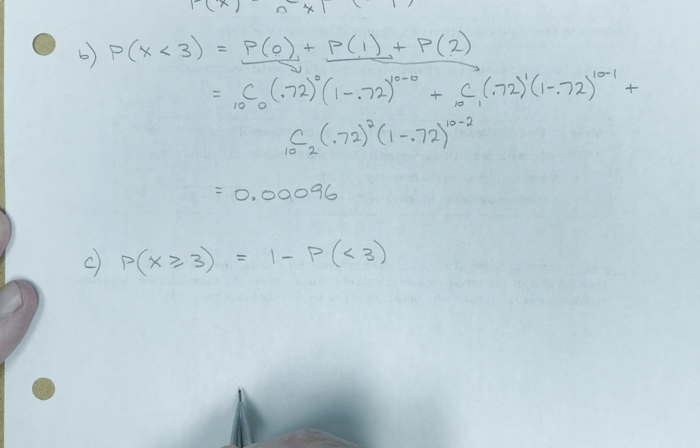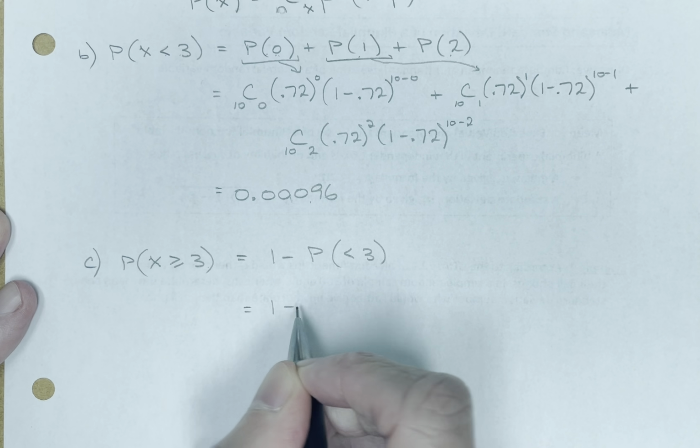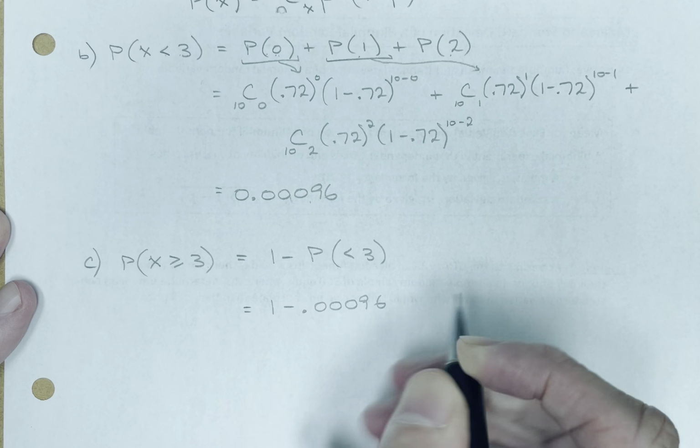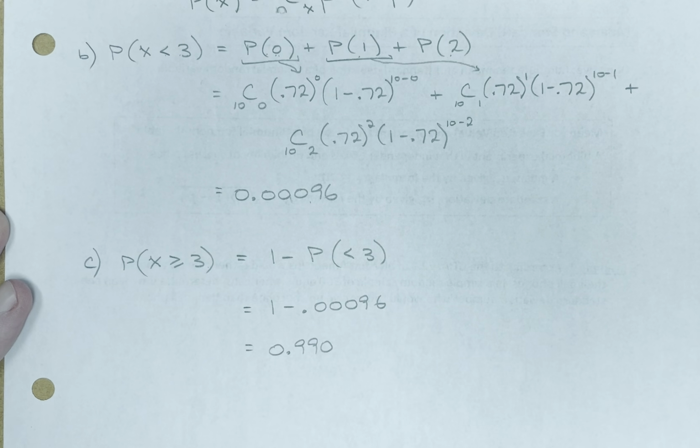Same. And we already know less than 3 is this. So this is 1 minus 0.00096. And that comes out to be 0.99904.